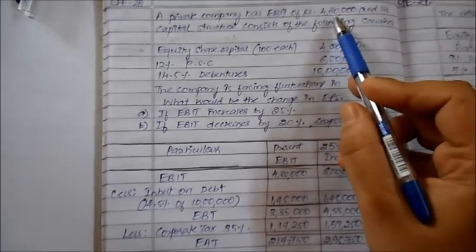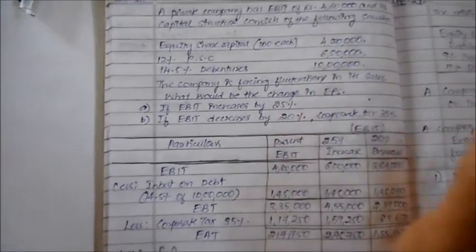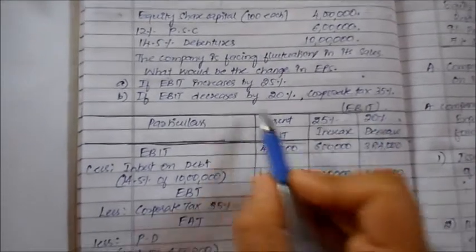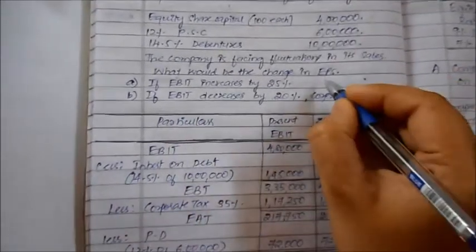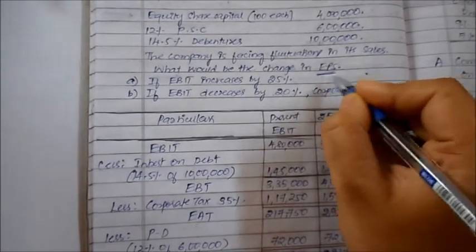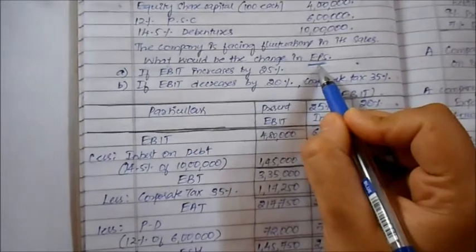Using this data, we are going to draft our income statement to find out two important fluctuations. The question is asking us to find the change in earning per share. Whenever we change our EBIT, what will be the effect on the earning per share?